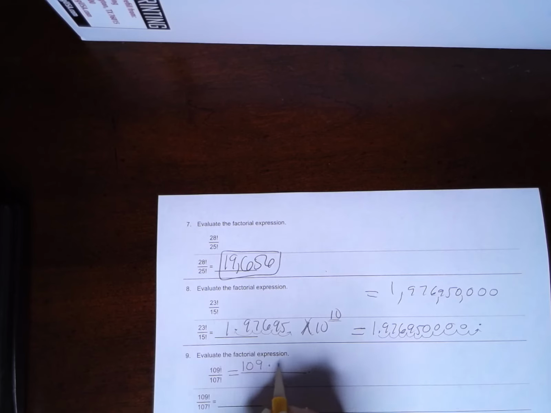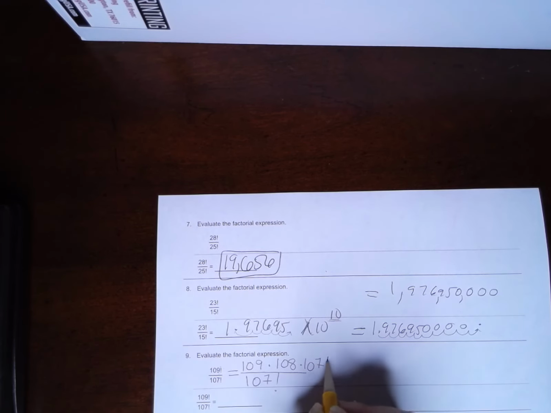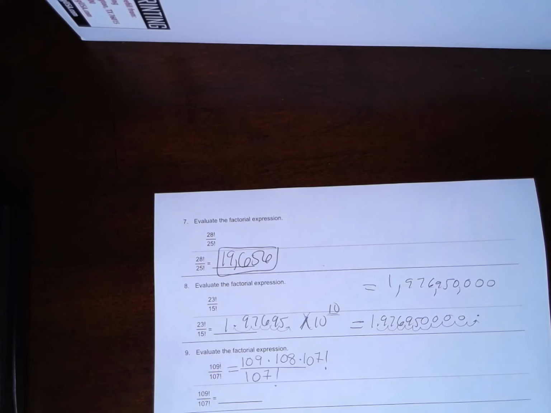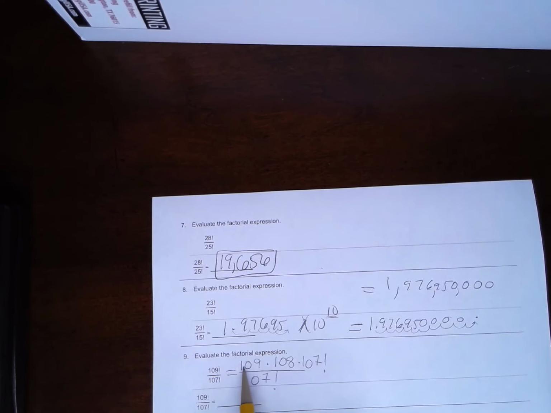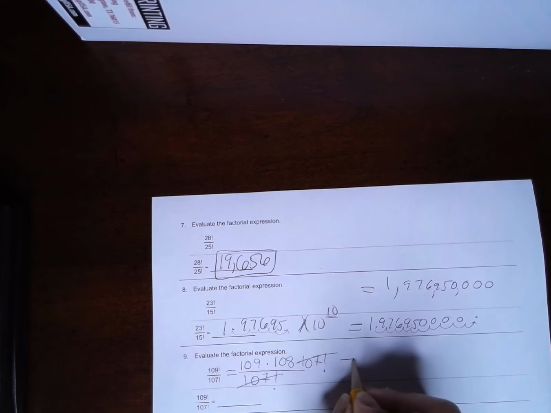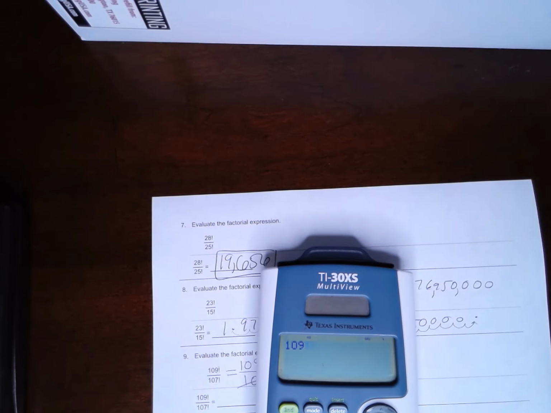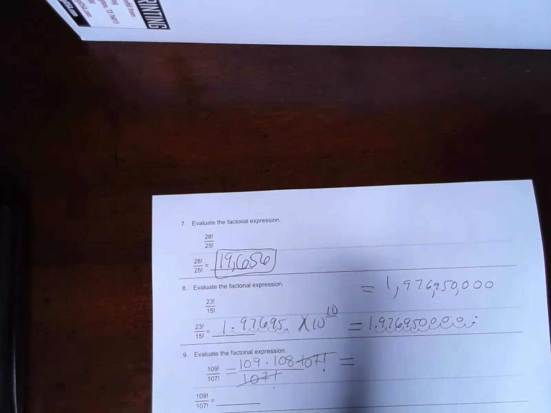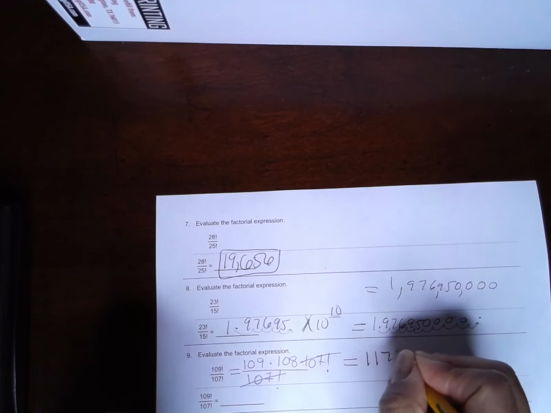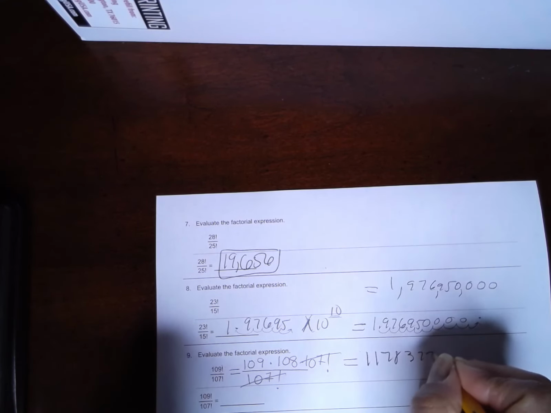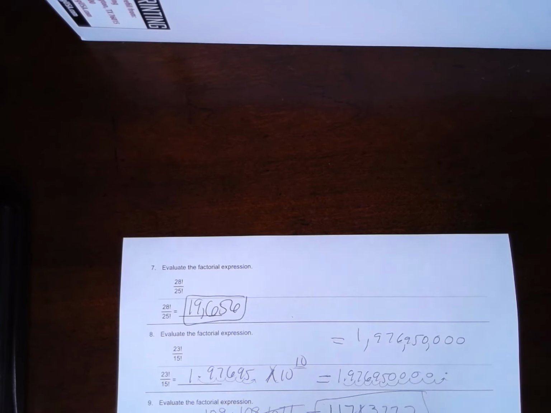So this is 109 and this is 108, and then stop at 107. I demonstrated this in the examples. So you go from 109 to 107. These two will simplify to 1. So basically it will be the product of 109 times 108. And that gives us a huge number, 11,772. So that will be our final answer.